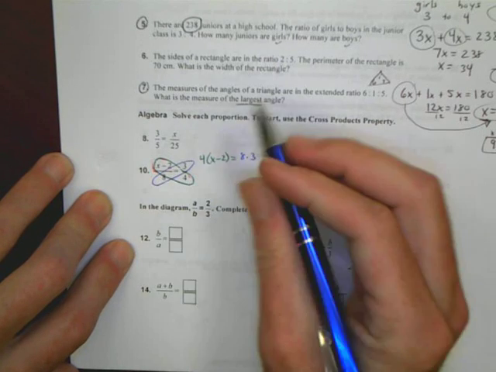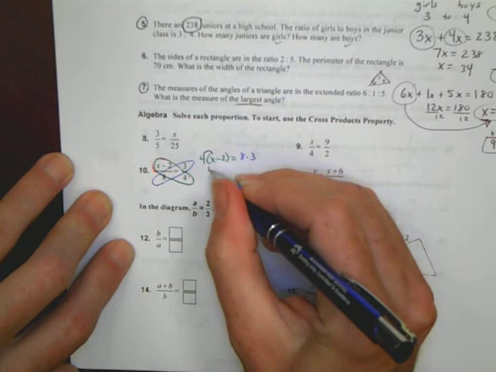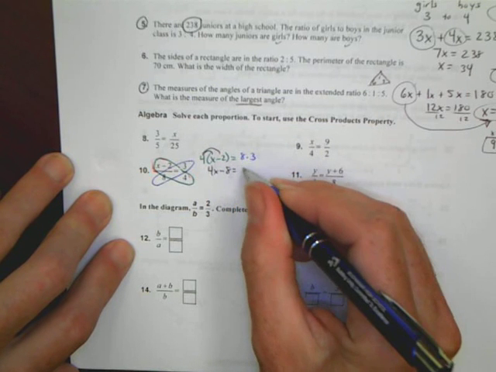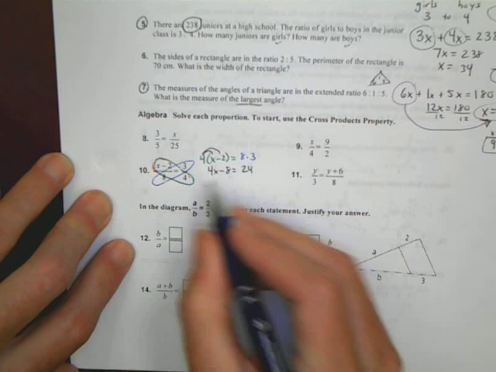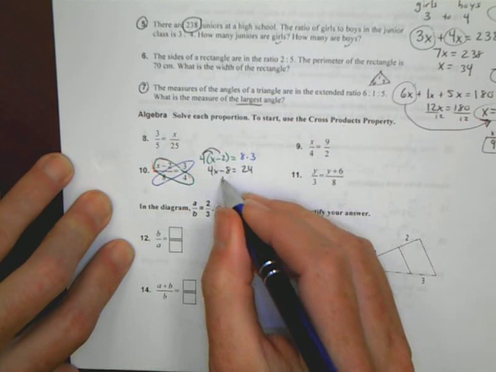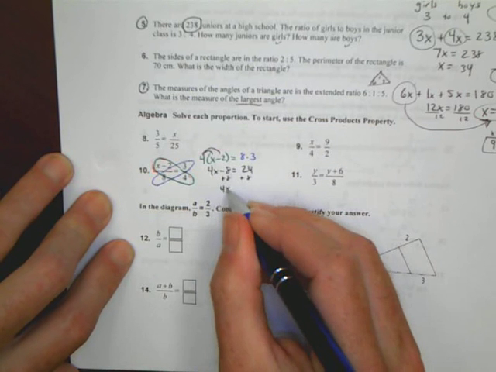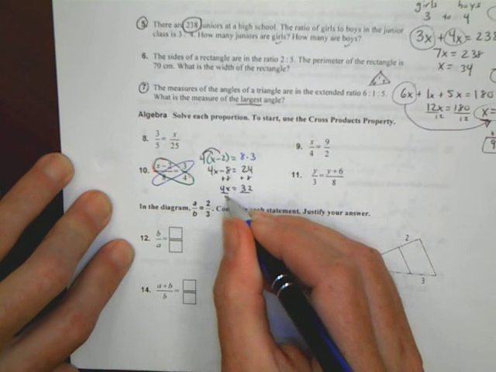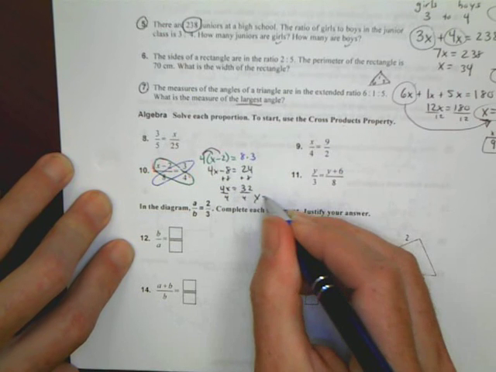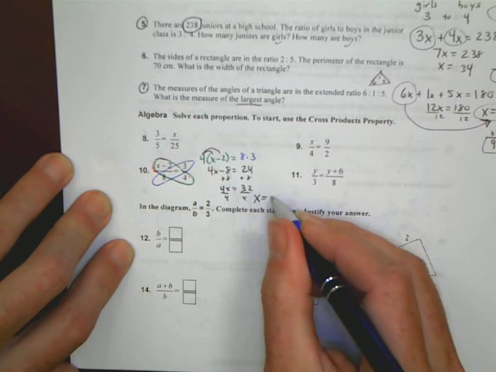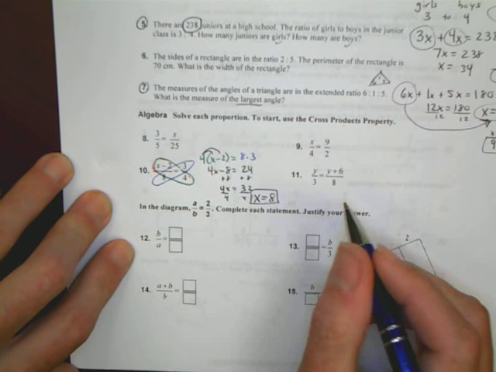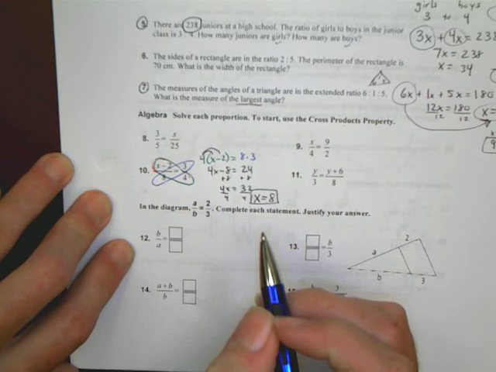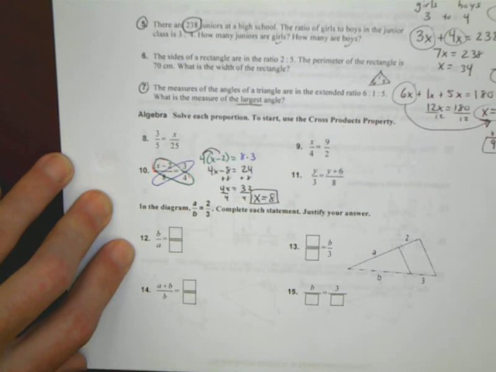And then I'll go ahead and solve that out. So 4 times x is 4x. 4 times minus 2 is minus 8. 8 times 3 is 24. So now I have an equation to solve. I will add 8 to both sides. So 4x equals 32. Divide both sides by 4 to find out that x equals 32 divided by 4, which is 8. So my solution to this proportion is x equals 8. That's all I'm looking for there.